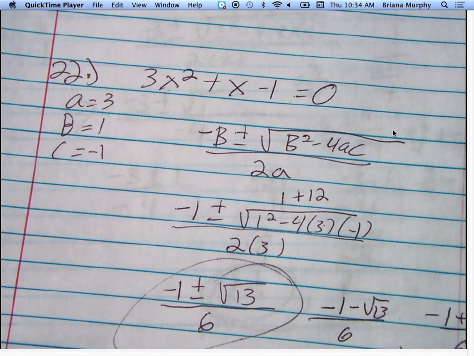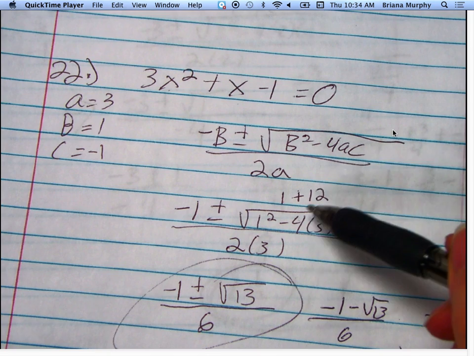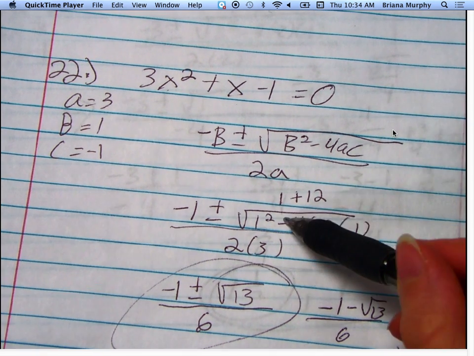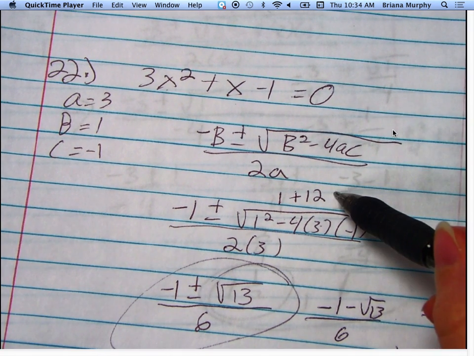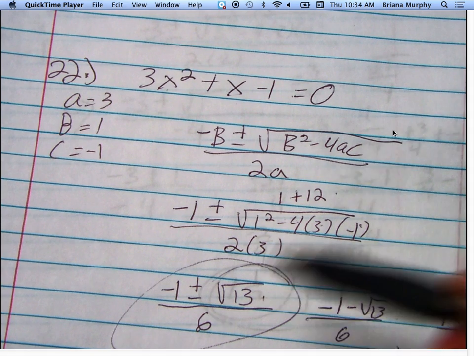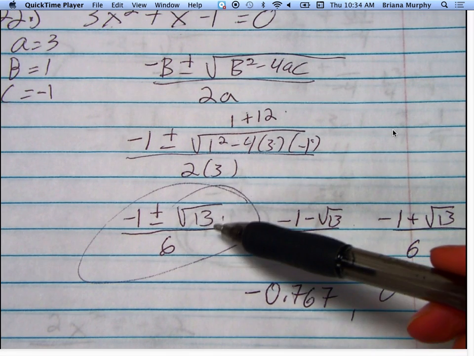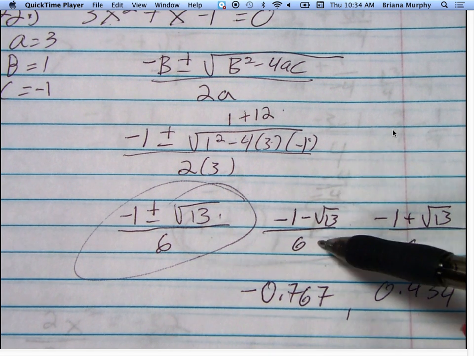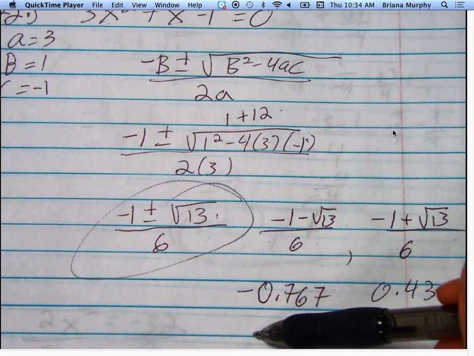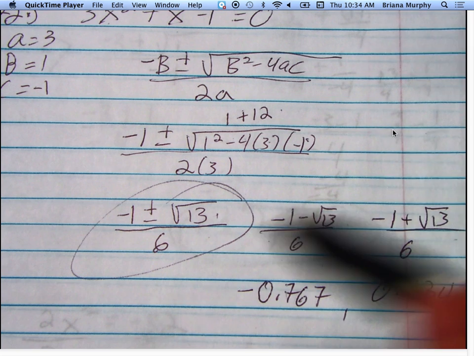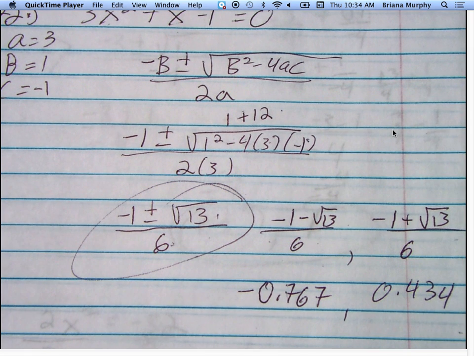So I literally went 1 times 1 is 1, 4 times 3 is 12, a negative times a negative gives me a positive. So I get the square root of 13. I would say this answer is negative 1 plus or minus the square root of 13 over 6. You could separate it and have these two things, which would give you these two answers. But I would keep it as negative 1 plus or minus the square root of 13 over 6. Others?